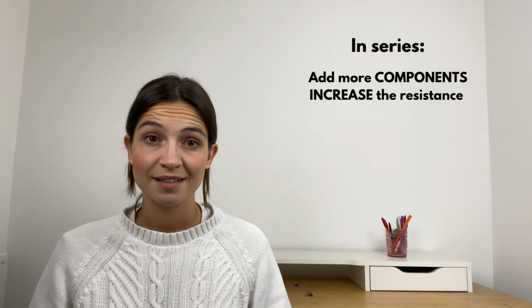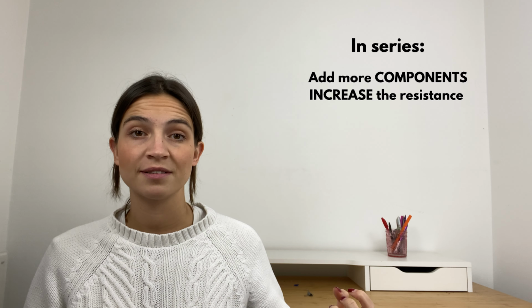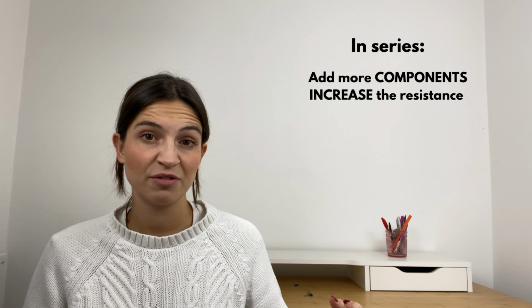Let's consider what happens to our resistance in series circuits. In series, as you add more components to your circuit, your resistance increases. Simple. Let's have a look at an example.